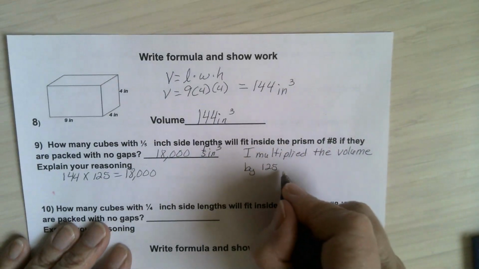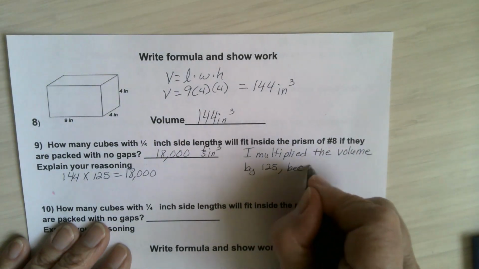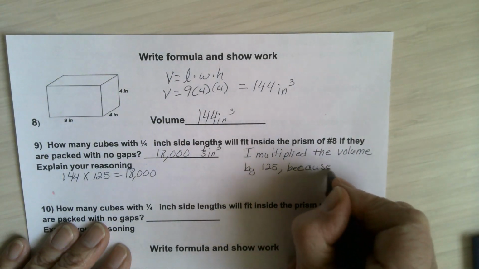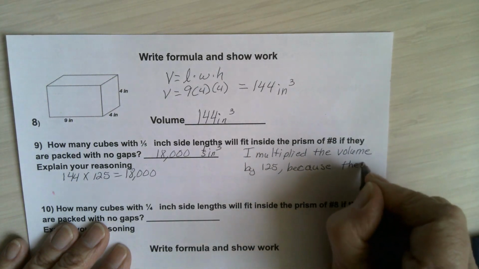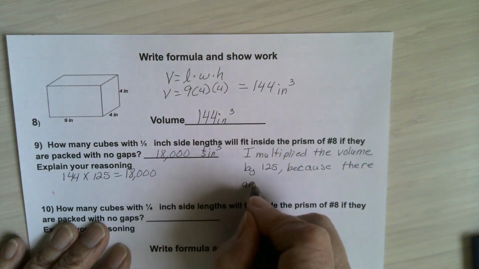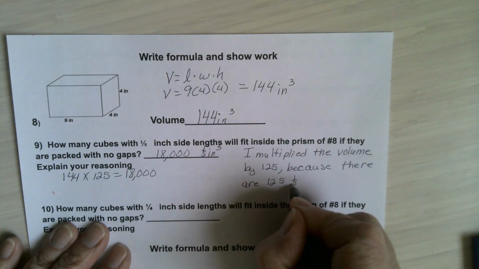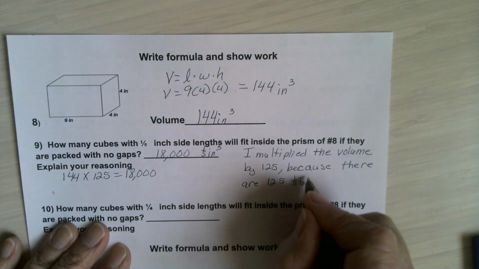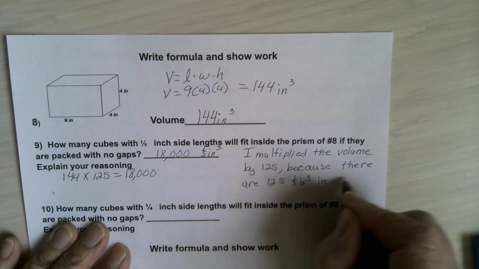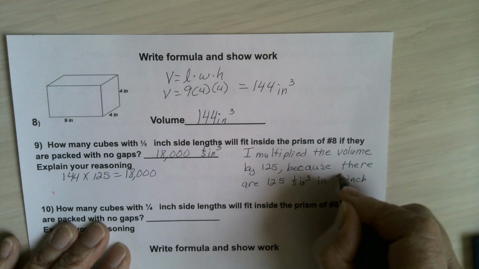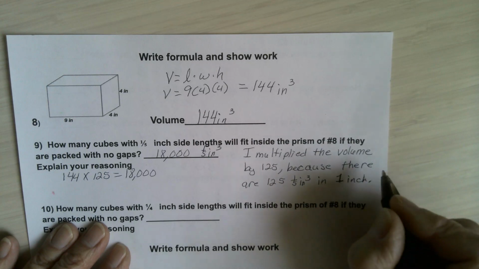Why? Because there are 125 1/5 inches cubed in 1 inch, or in an inch. I'm just going to put 1 on this one, okay?